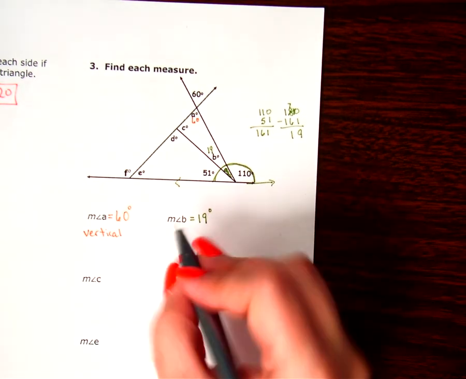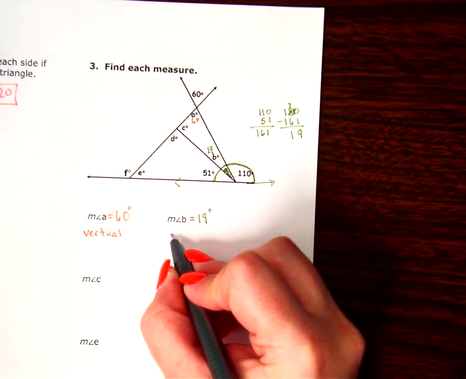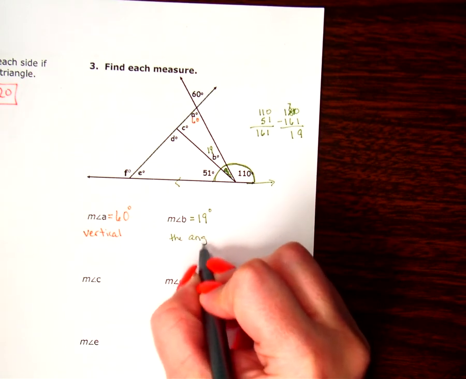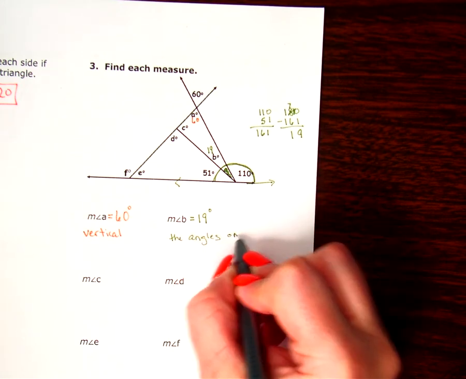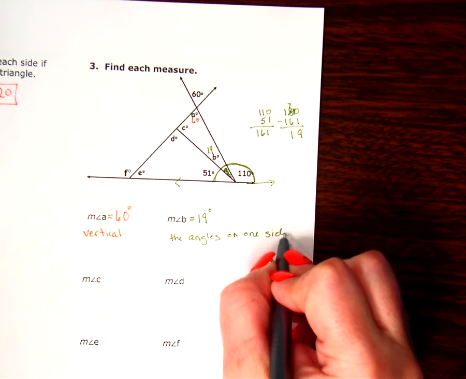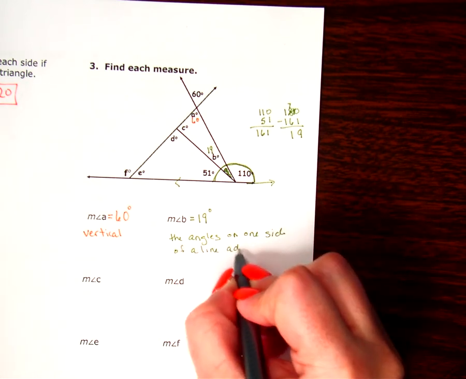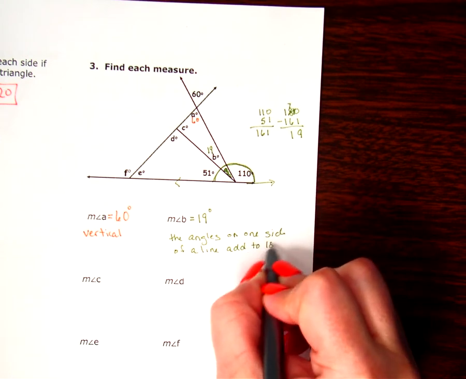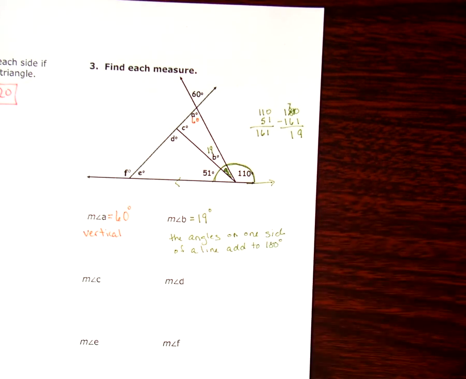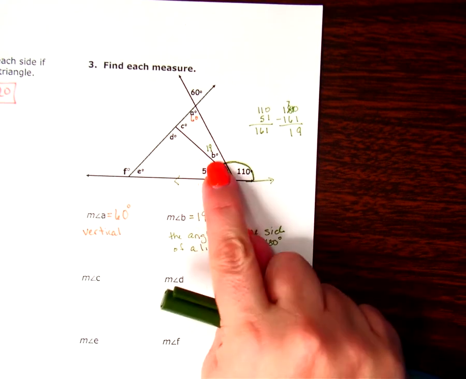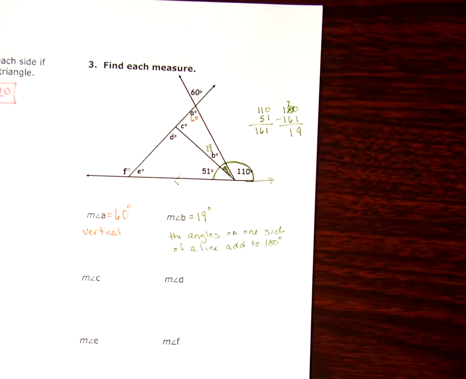And the reason I know that is because the angles on one side of a line add to 180 degrees. Notice I didn't say the angles on one side of a line are supplementary, because supplementary is strictly used for pairs of angles, and here I have more like a trio of angles, but they still do make 180 degrees.